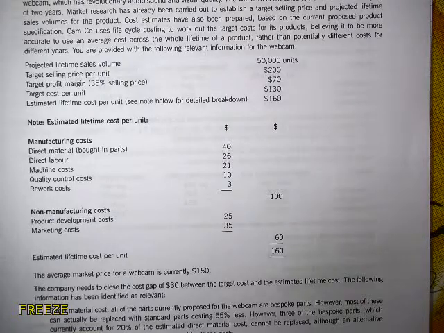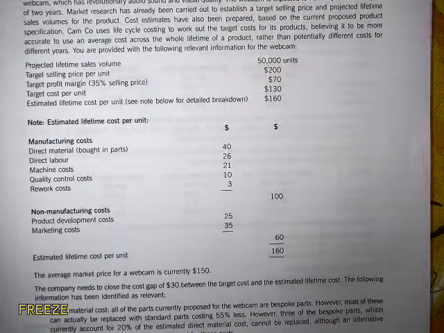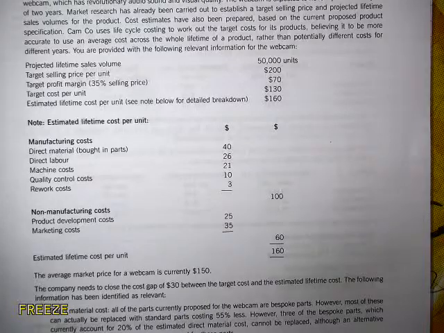You are provided with the following relevant information. Now, projected lifetime sales volume is 50,000 units. Target selling price is 200. Target profit margin is 35% of selling price, which is 70. Target cost is 130. The estimated lifetime cost per unit is 160. See the note below for the detailed breakdown.